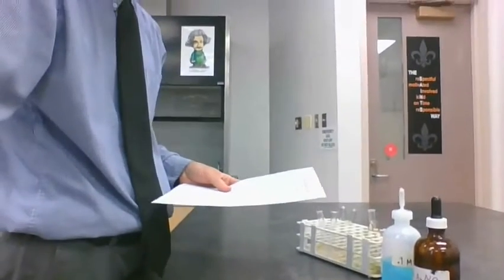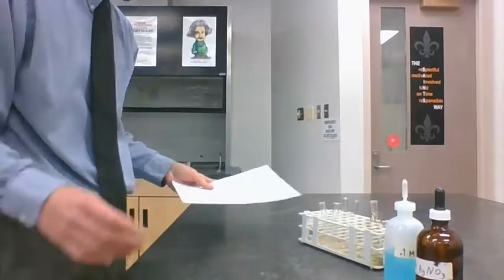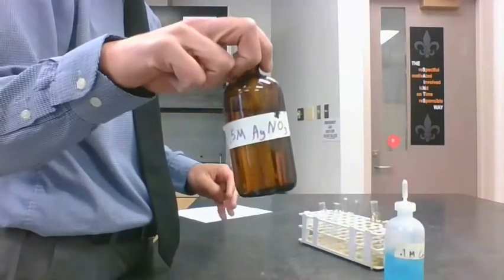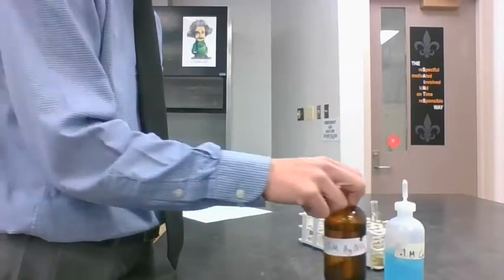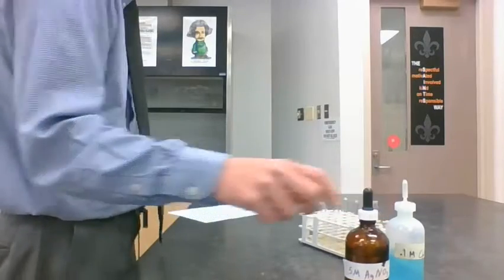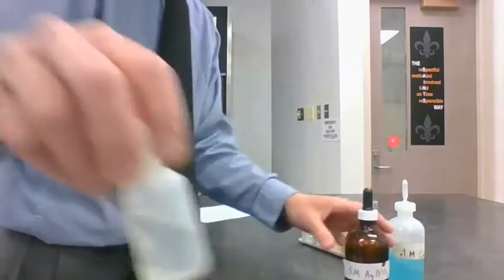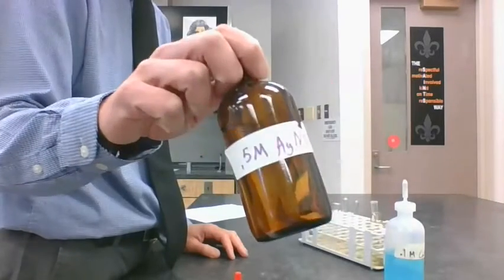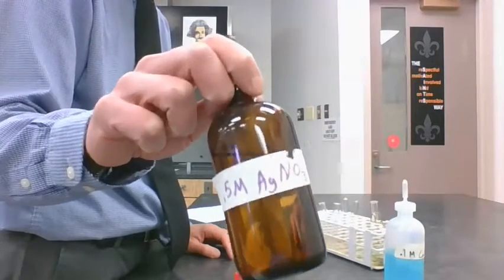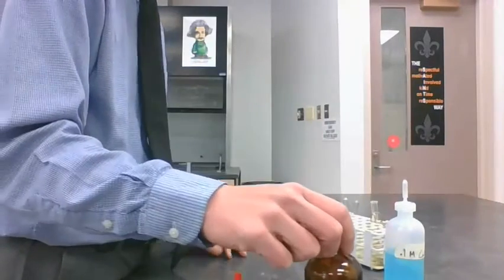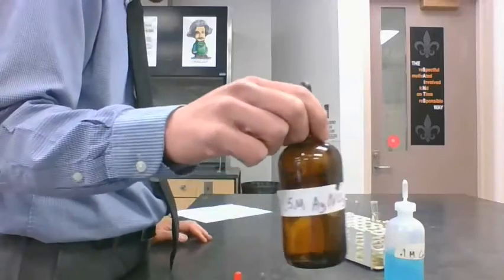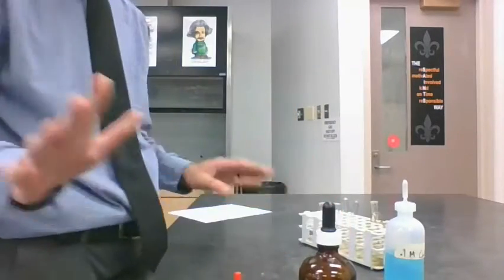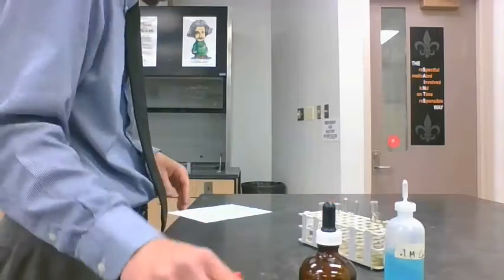Okay, so for part 2 of our types of reactions lab, we're going to be mixing silver nitrate with hydrochloric acid, which is a very clear liquid. Hydrochloric acid is a pretty weak acid. And then this silver nitrate is also a clear liquid at this time. This silver nitrate will get silver all over your skin if you're not careful with that.